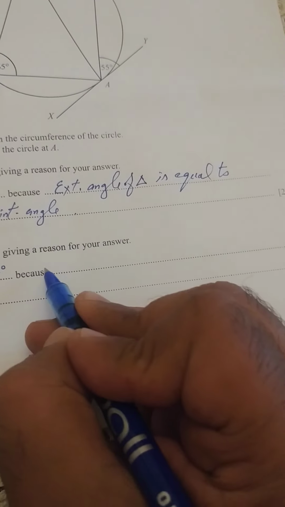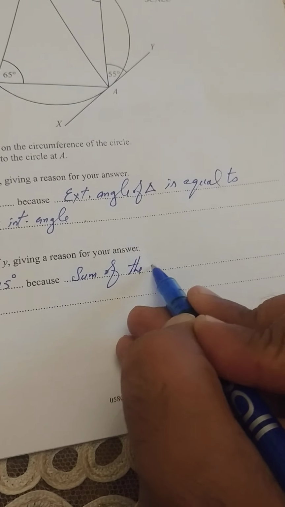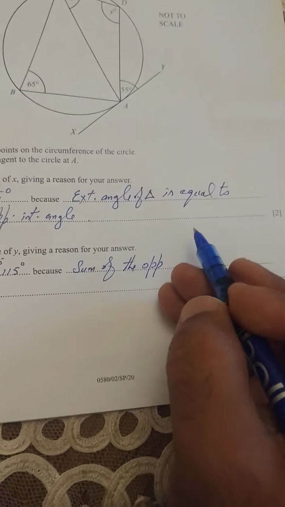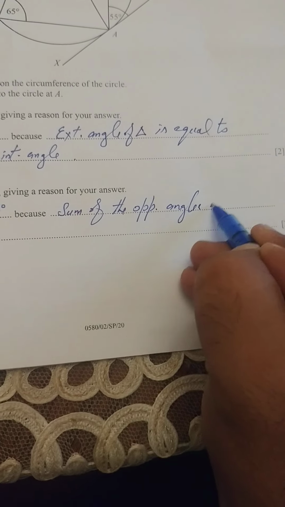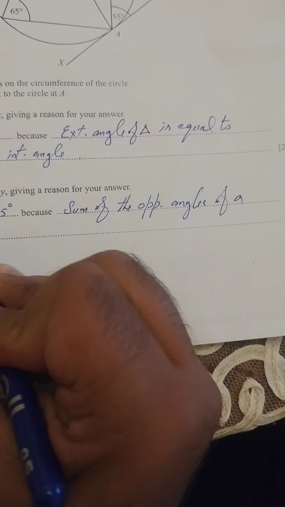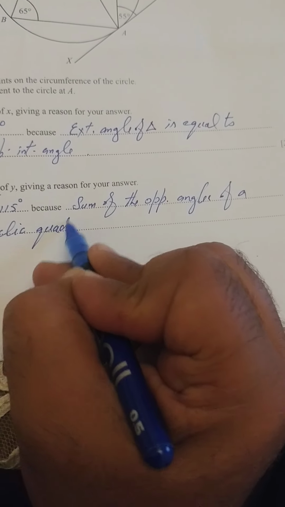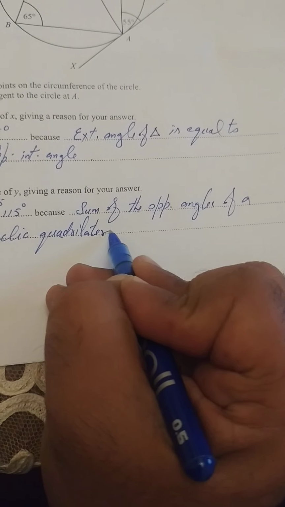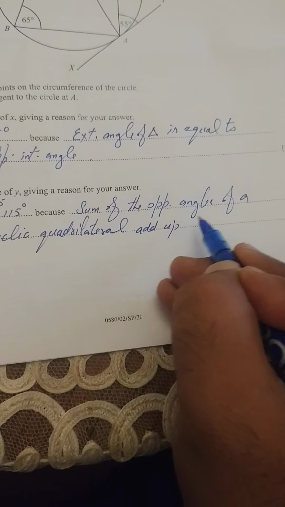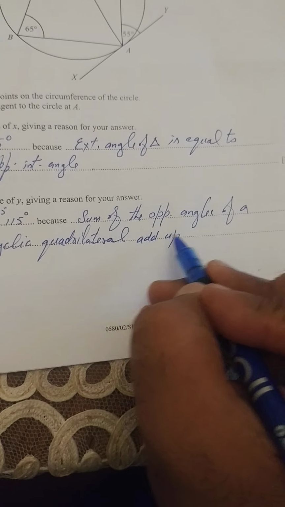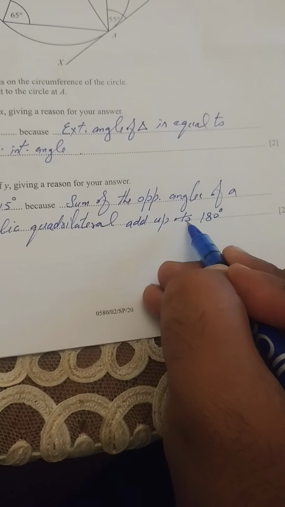So we can say the property: the sum of the opposite angles of a cyclic quadrilateral adds up to 180 degrees.